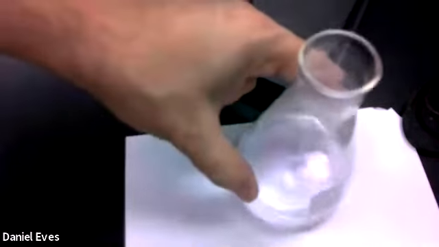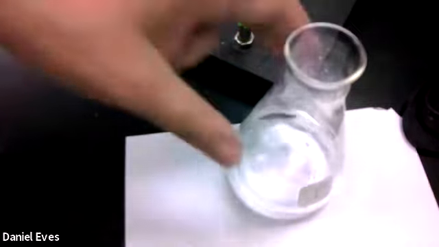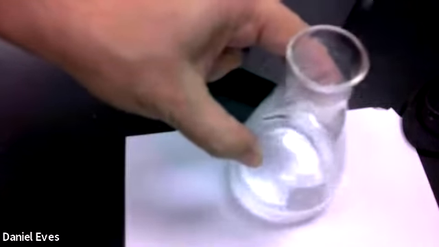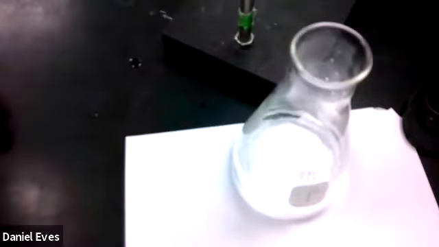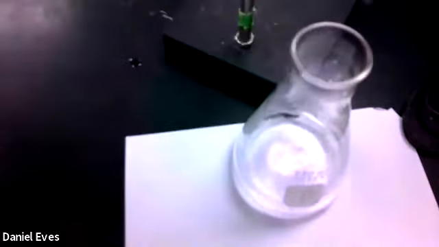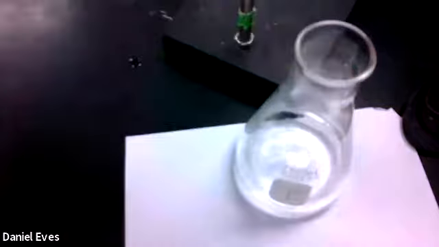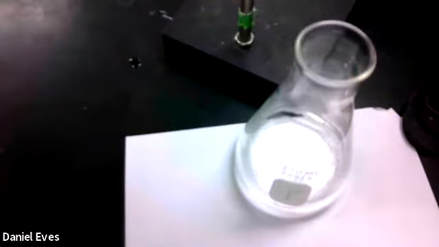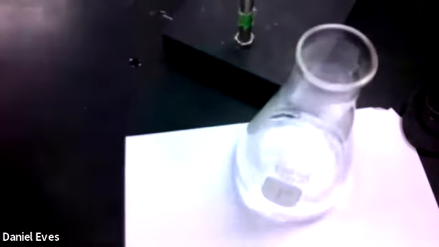Staying pretty pink. Getting close. Down just a little bit. Not quite there, but we're getting it. Slow drops. See what happens with the slow drops.